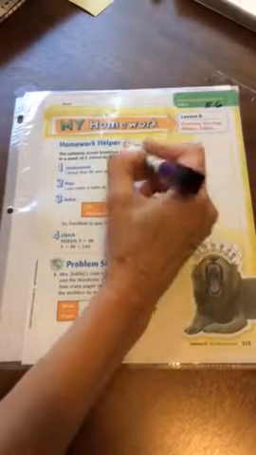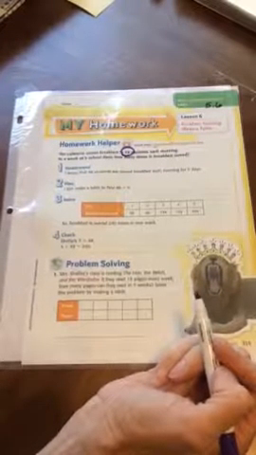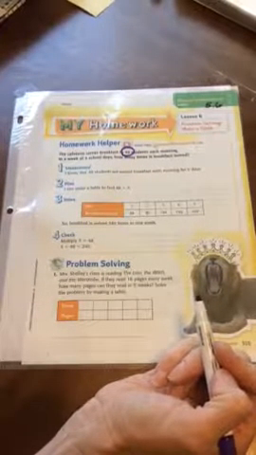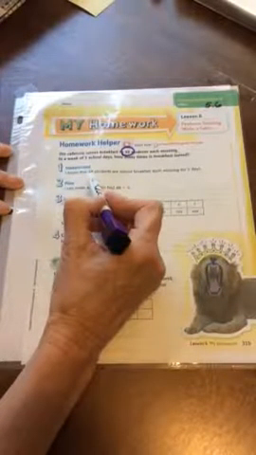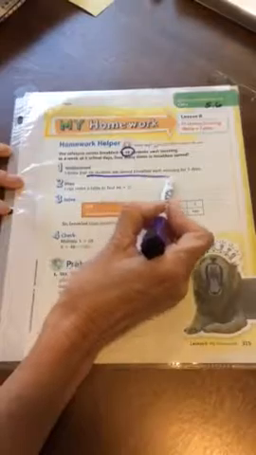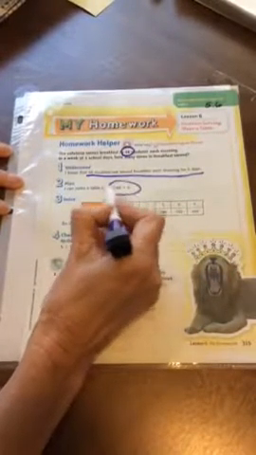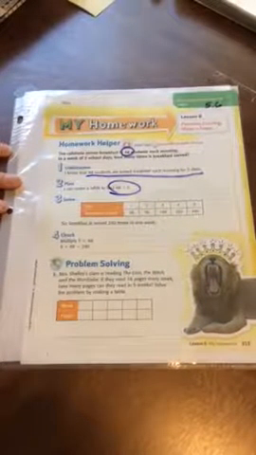Okay, so the cafeteria serves breakfast to 48 students each morning. That's kind of important. In a week of 5 school days, how many times is breakfast served? So we kind of understand that there's 48 students, they're served breakfast each morning for 5 days, so that's basically 48 times 5.